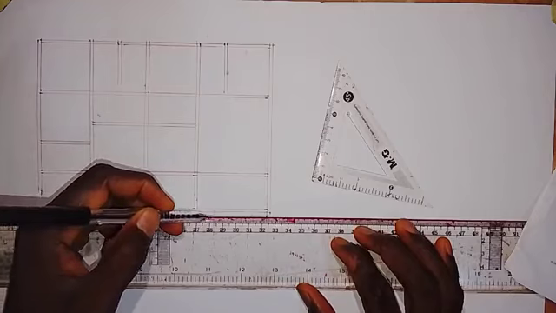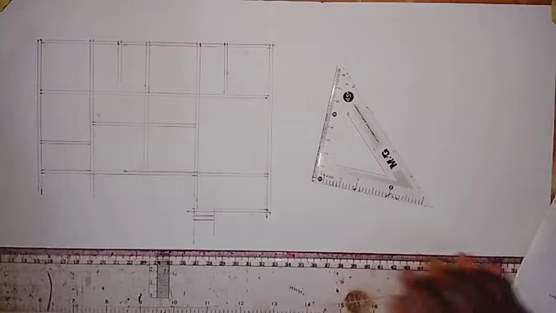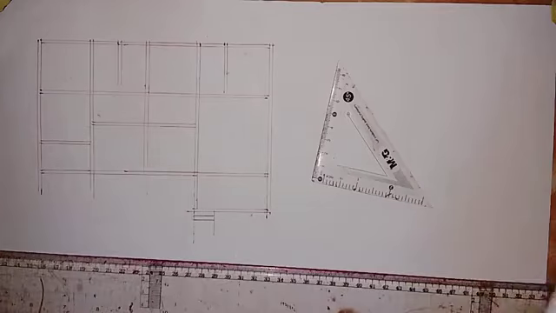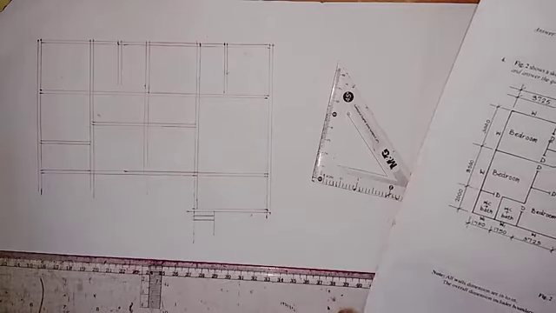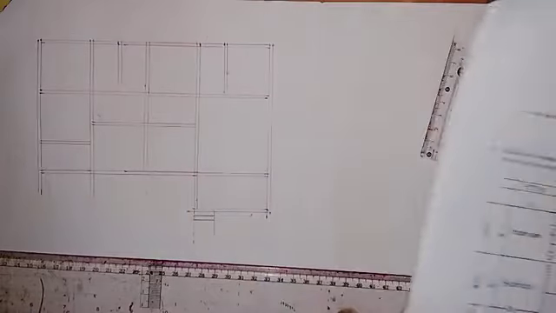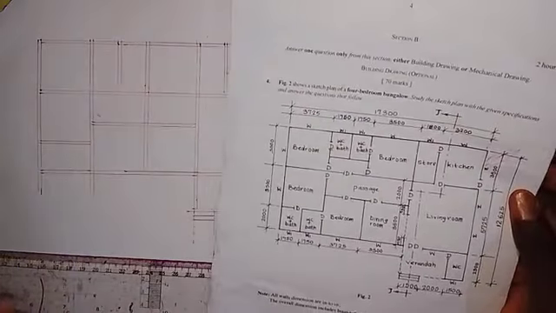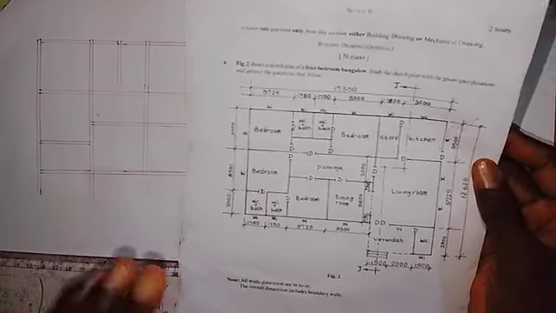Alright, so this gives us the steps. So we have the steps like this. Okay, so we have positioned the steps. Having done this, we need to fix either the doors or the windows.